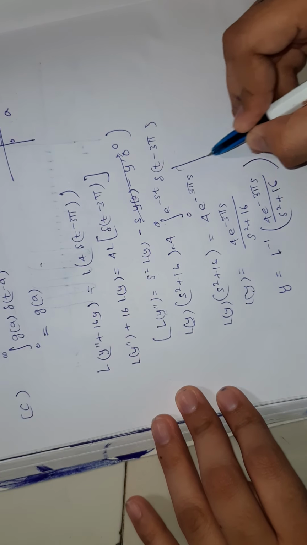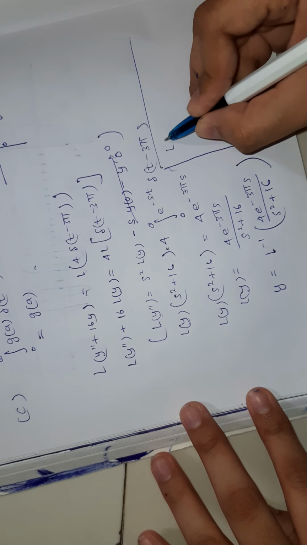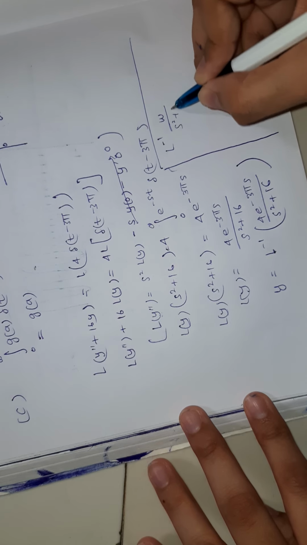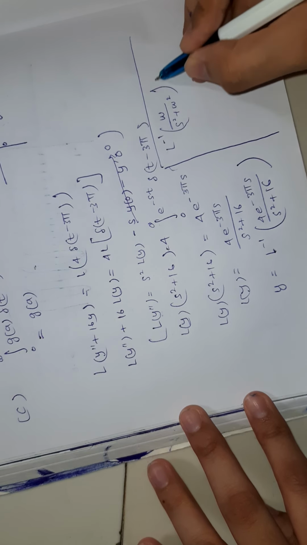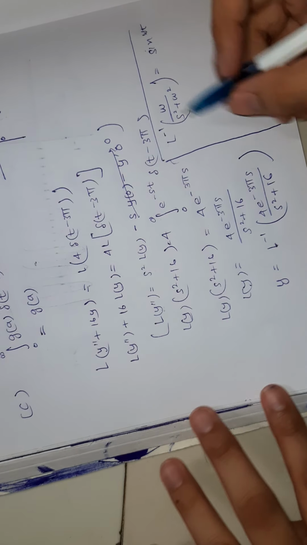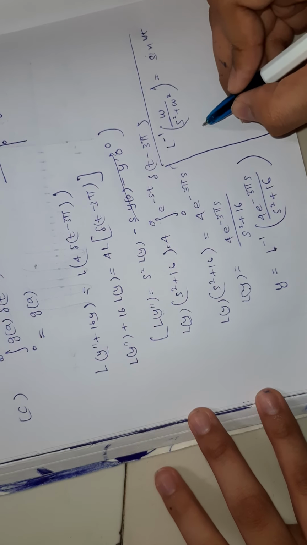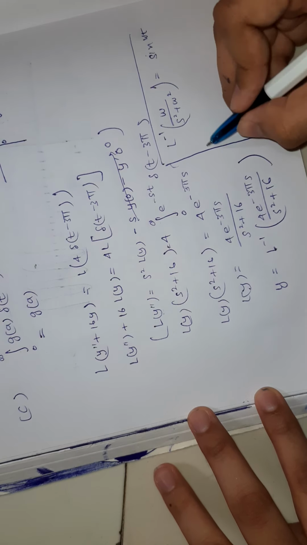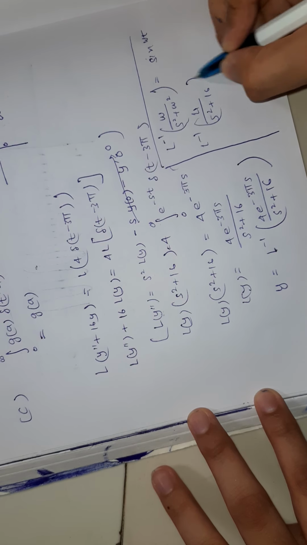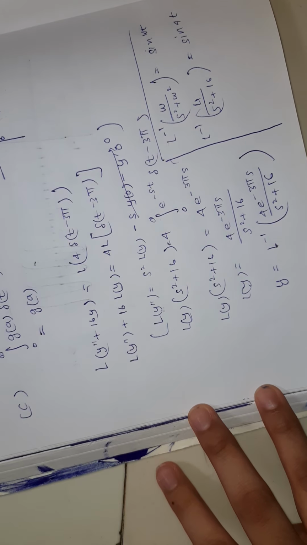So we know already that the Laplace inverse of anything in the form of omega divided by s square plus omega square is equal to sine omega t. So omega over here is 4, omega square is 16, and this is just s. So that means that the Laplace inverse of 4 divided by s square plus 16 is equal to sine 4t.